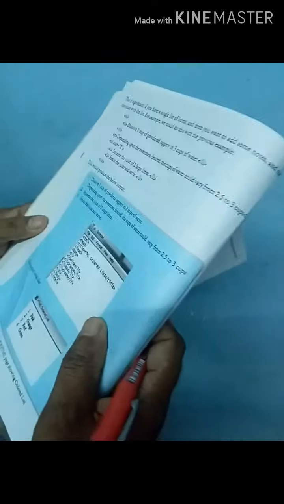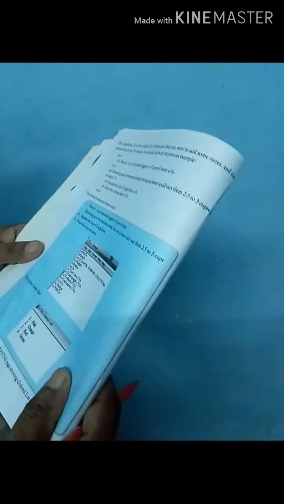Okay, students, this is your practice, and you write one or two questions yourself. See the books, the page number 90. You prepare yourself one unordered list with books or students or any names. Then in the same way you prepare yourself an ordered list with programs.